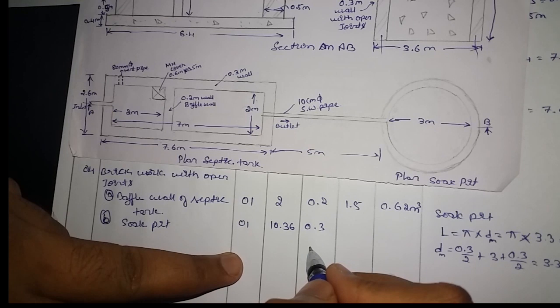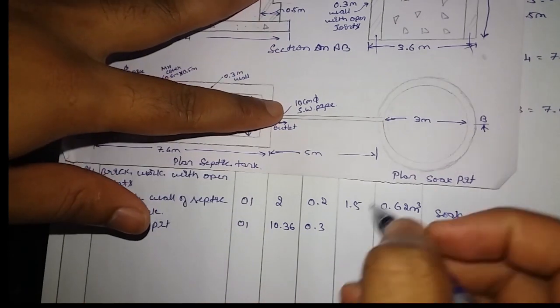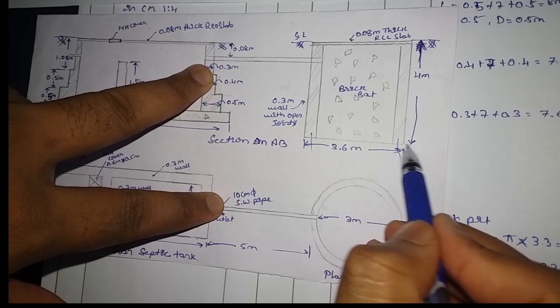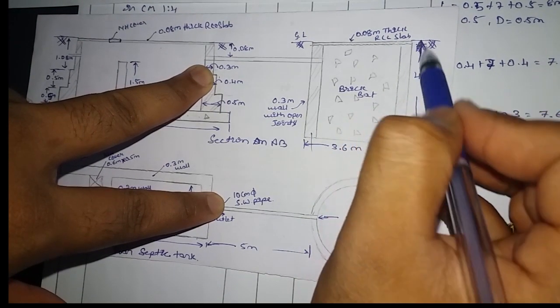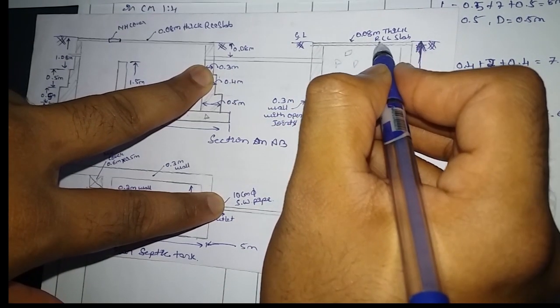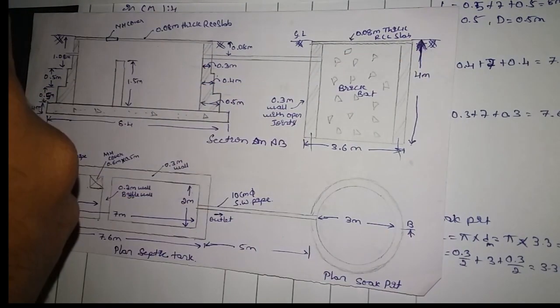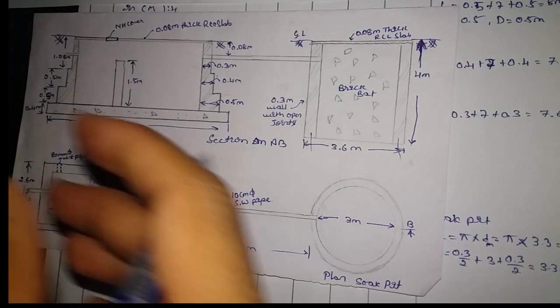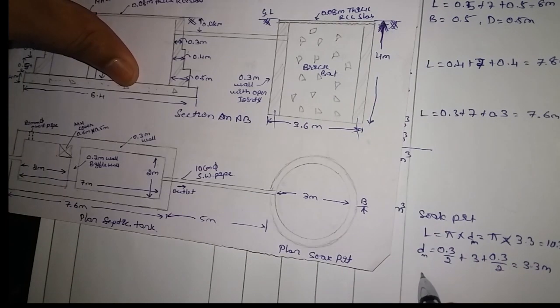Then we need to find out its depth. If you can see here, from the edge of this part to the ground level, we have 4 meters. Here a 0.08 meter thickness of the RCC slab is given. Now we subtract 4 minus 0.08 to get the depth. Capital D is equal to what? 4 minus 0.08. How much are you going to get?